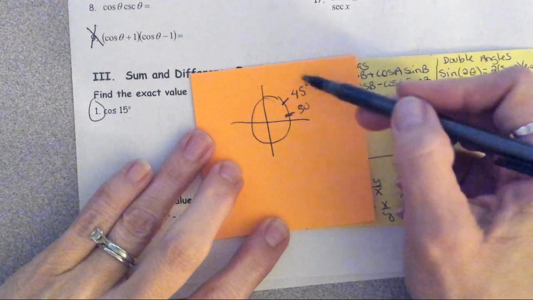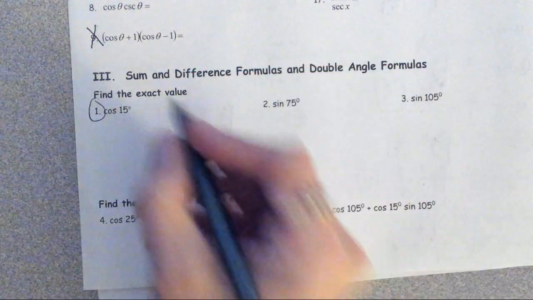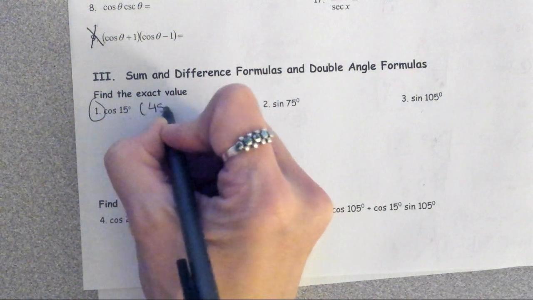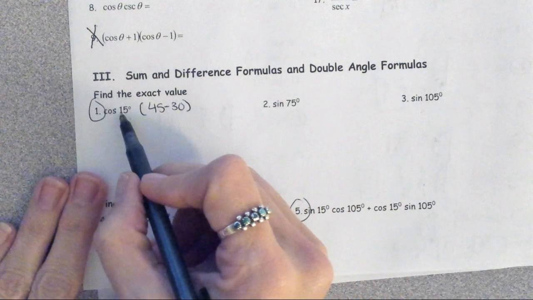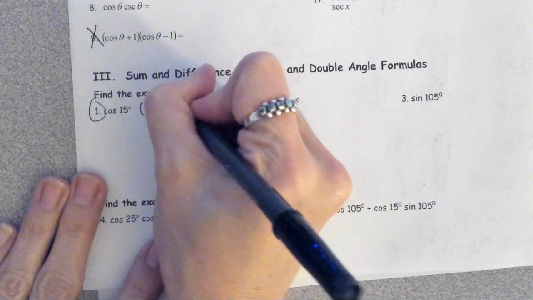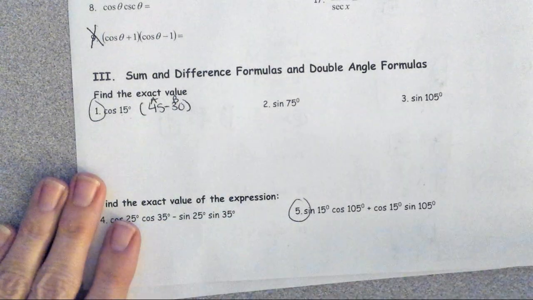And I know if I subtract these 2 angles, I can get 15. So these are the 2 angles I'm going to use. So right here, I'm going to write 45 minus 30. Now remember, for subtraction, order matters. It says positive 15, so the 45 has to come first. This is my A and this is my B.